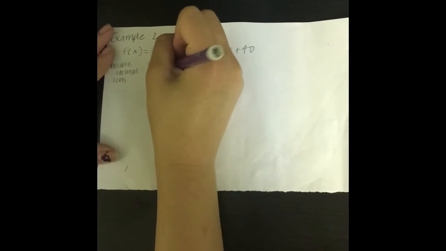The next equation is more difficult. For example 2, we have the equation f of x equals 3x to the power of 4 minus 8x to the power of 3 minus 37x squared plus 2x plus 40. The first thing we're going to do is find all the possible rational zeros.